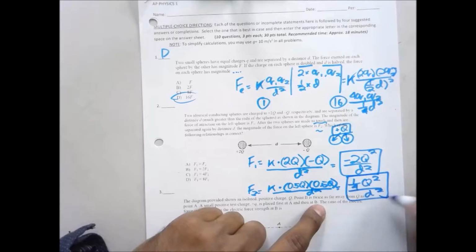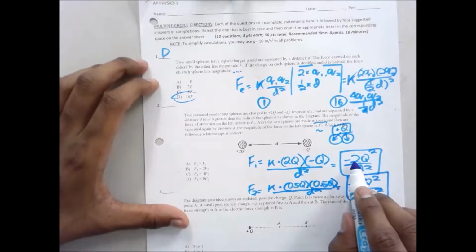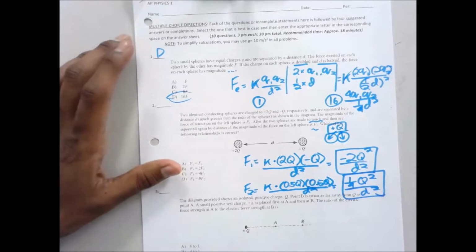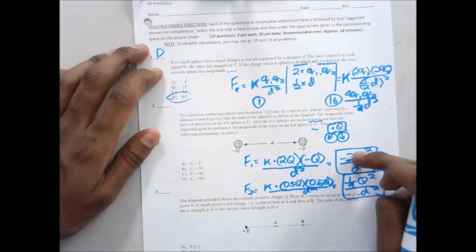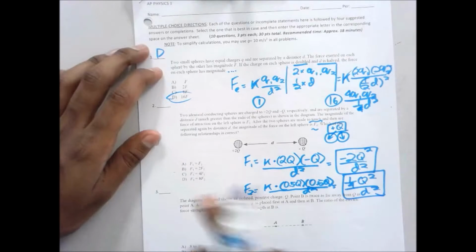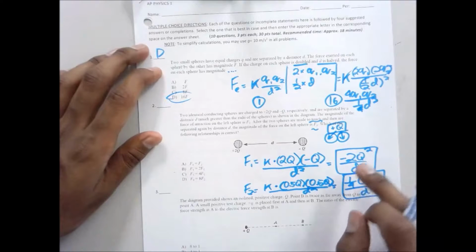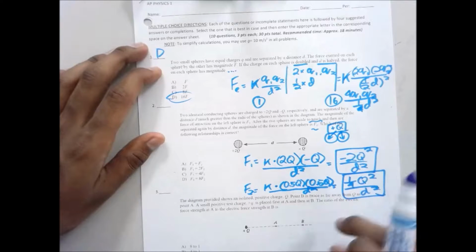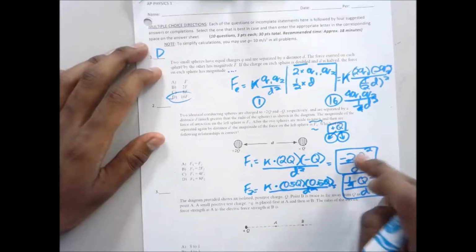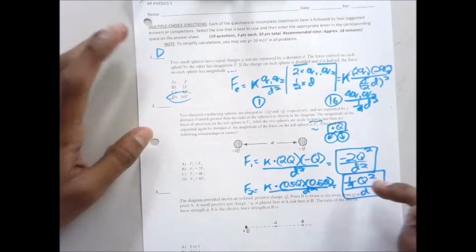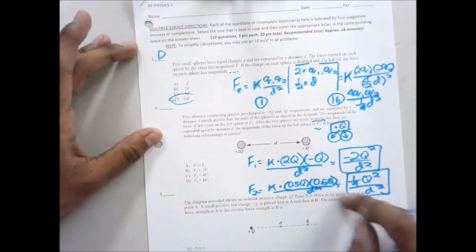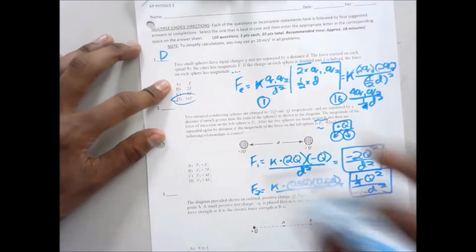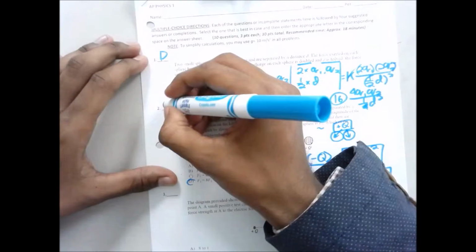So the only possible relationship between the first force and the second force is that F1 has to be 8 times F2. That's the only way we get from 1/4 to 2, is if this is 8 times F2, because 8 times 1/4 is 2. It doesn't matter whether this is positive or negative. So the correct answer is in fact D.